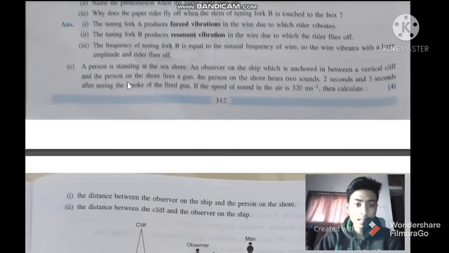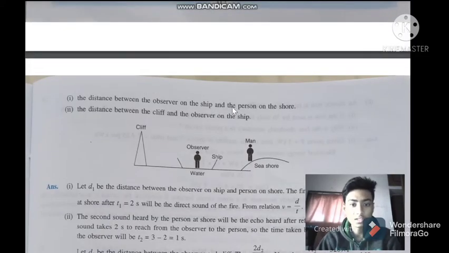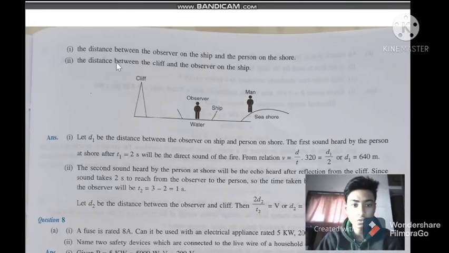Now, this is a very common question, stating a person is standing on the seashore. An observer on a ship, which is anchored in front of a vertical cliff, and a person on the shore fires a gun. A person on the shore hears two sounds, 2 seconds and 3 seconds after seeing the smoke of the fired gun. If the speed of sound in air is 320 meters per second, then calculate the distance between the observer and the ship, and the distance between the cliff and the observer on the sea.